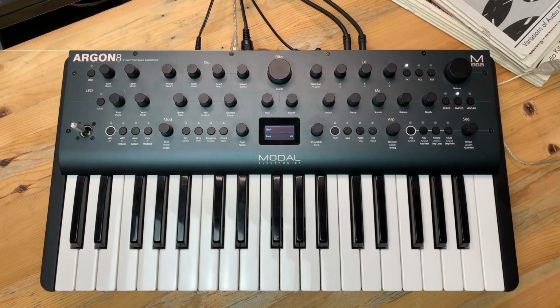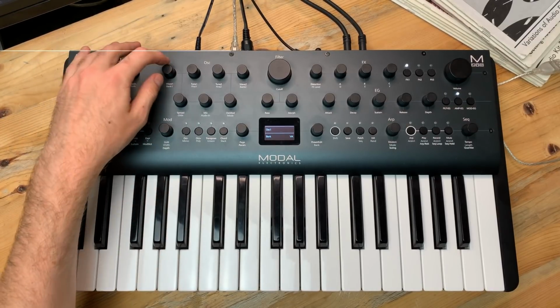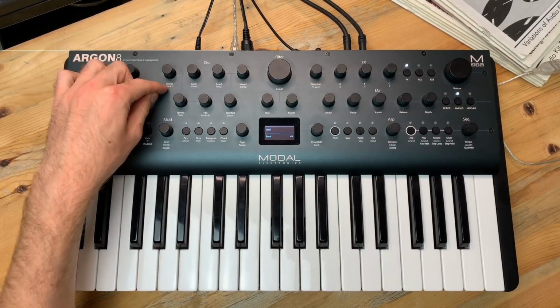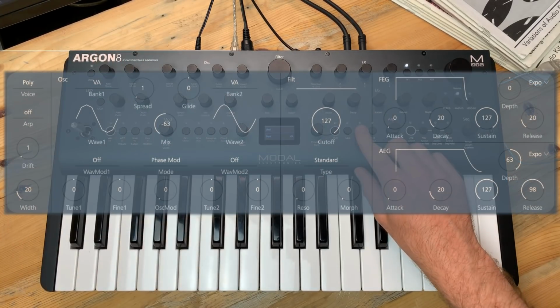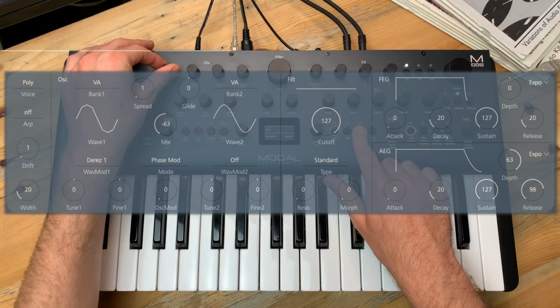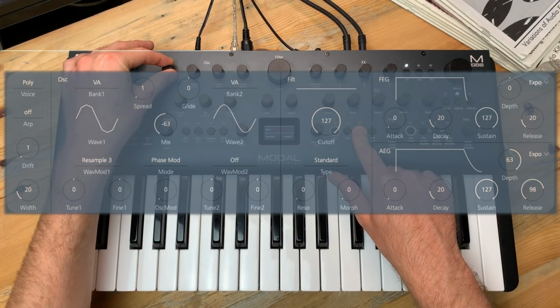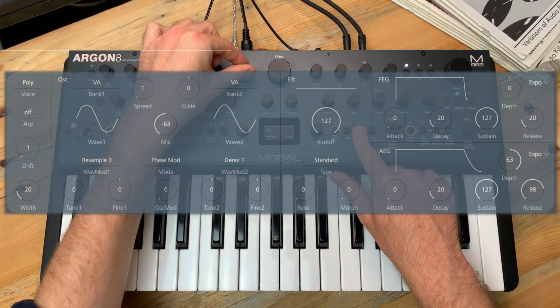So this is really lovely. We can scan through all these different wave shapes, and we've got these 2 functions here. We can scan through them, we can choose different wave banks, but there is one more thing we can do here. We can hold the patch button and we can change the WAV mod, which is applied to each oscillator.